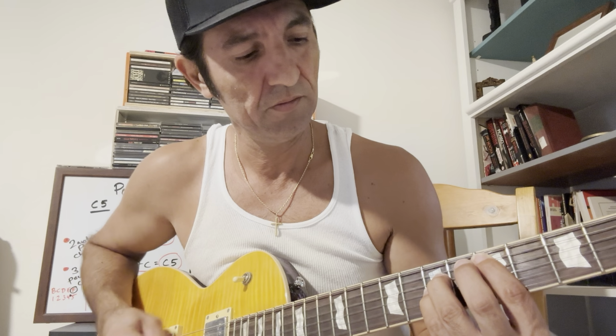And we did the 6th string root. Let's go to G here. If I was going to play G power chord from the 6th string root, it would be like this. Now a D on the 5th string would look like this. A string, D string, G string.